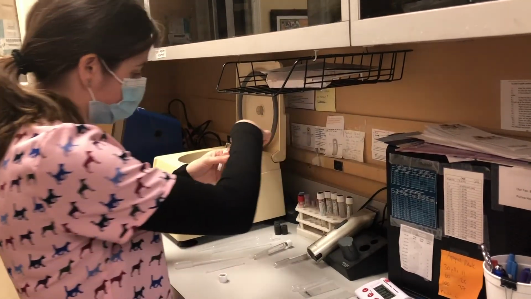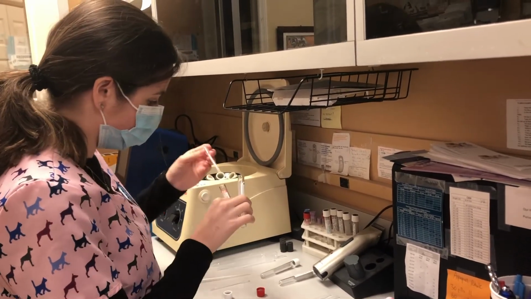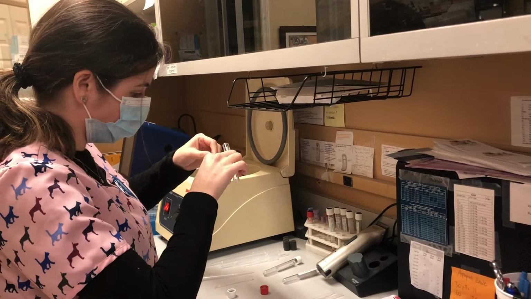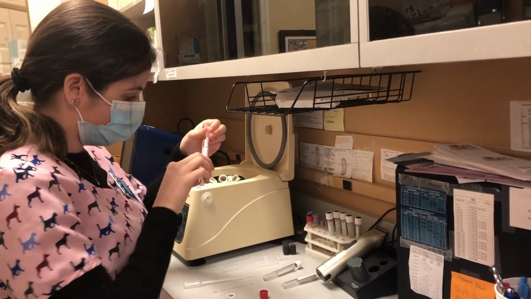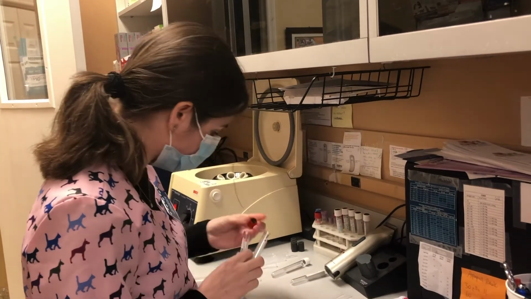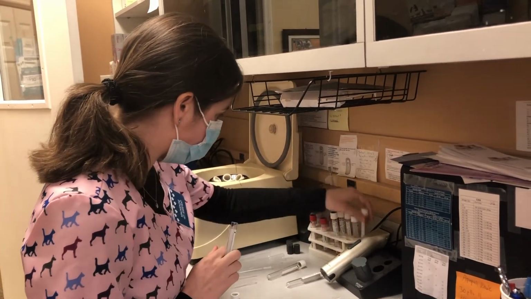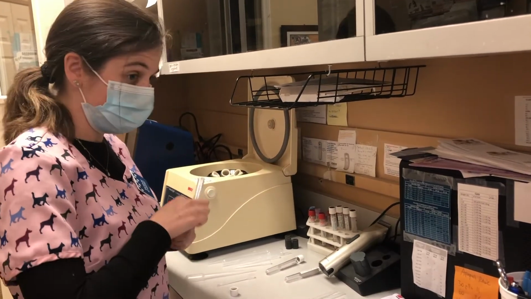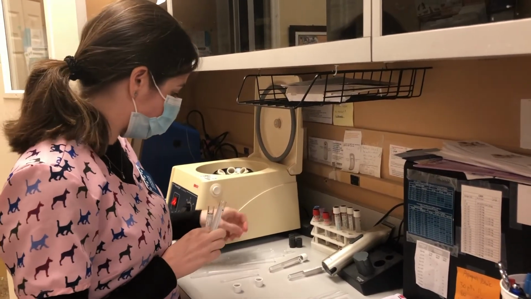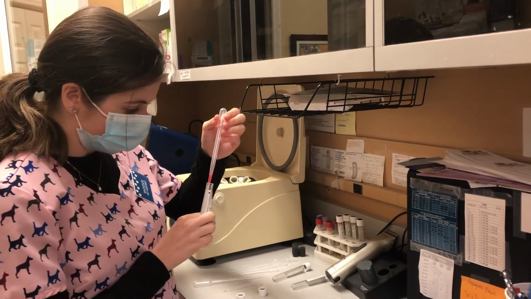I'm going to take my donor serum, drops in there, and I'm going to take my recipient cell suspension, put 2 drops of that in as well.